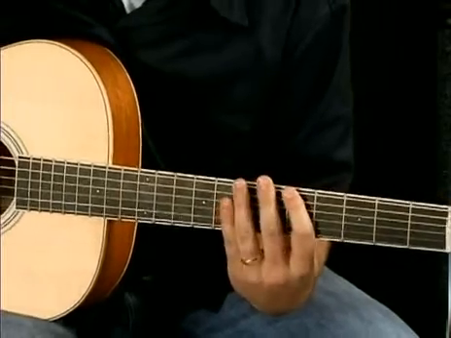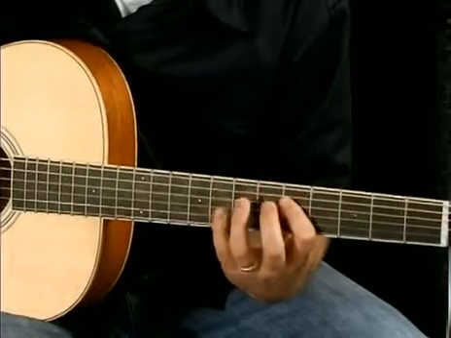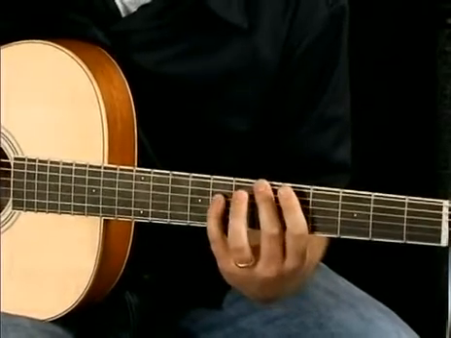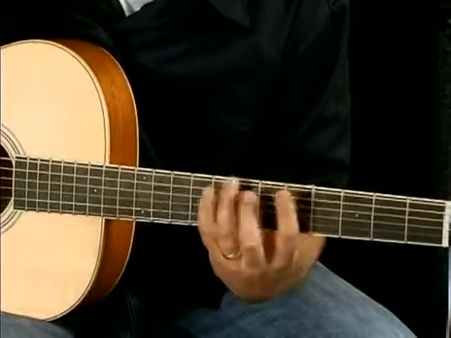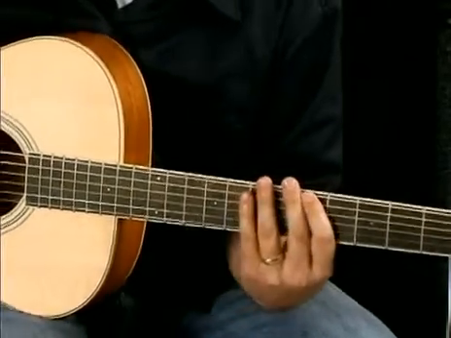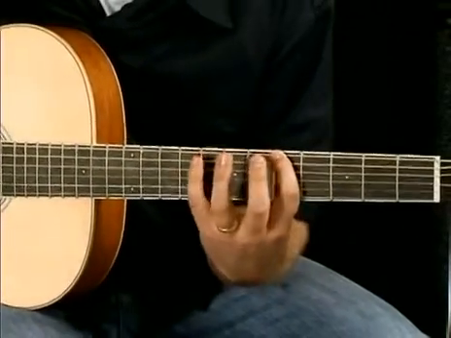So let's see if that's right. 1, 2, 3, 4, 5, 6, 7, 8. So I'm going to leave out these 2 notes. These 2 notes, which would be the 2nd and the 6th. So here's your A pentatonic minor.